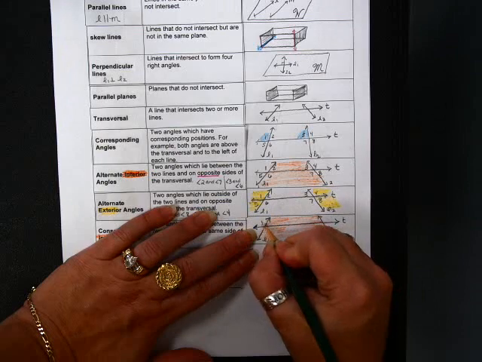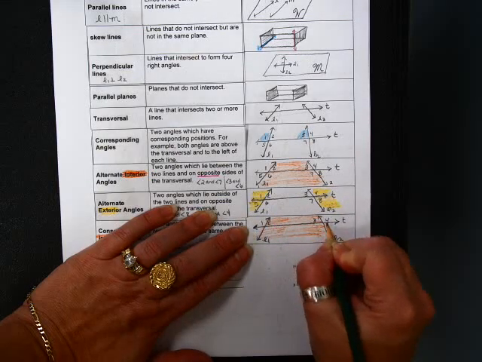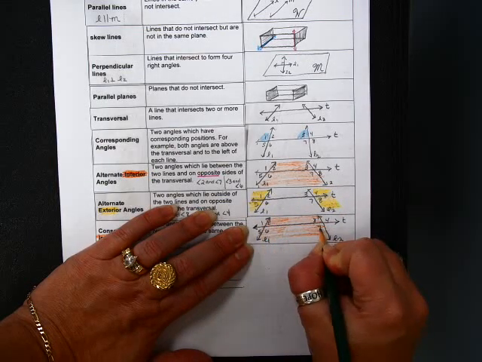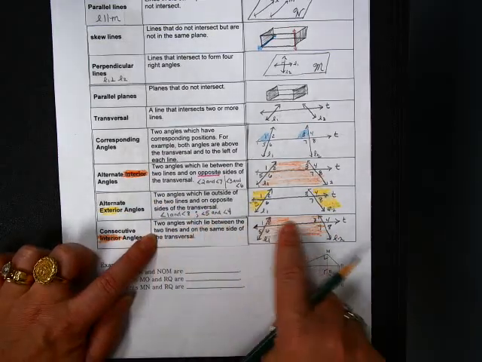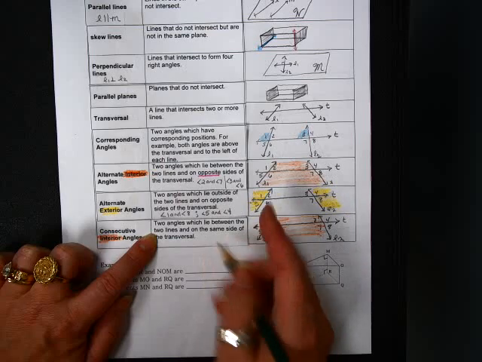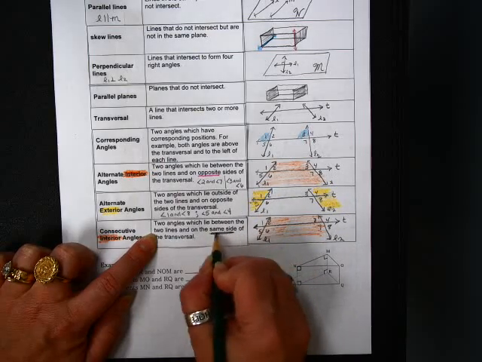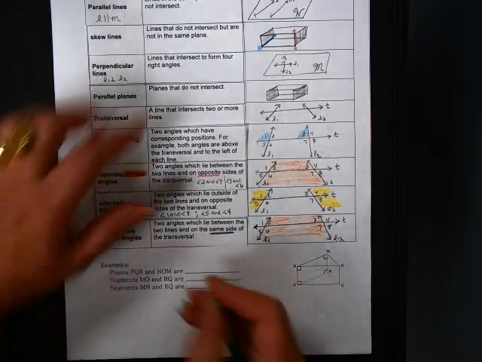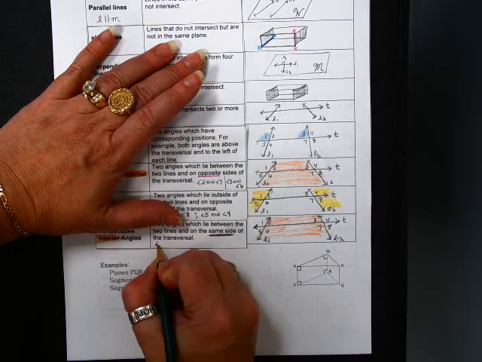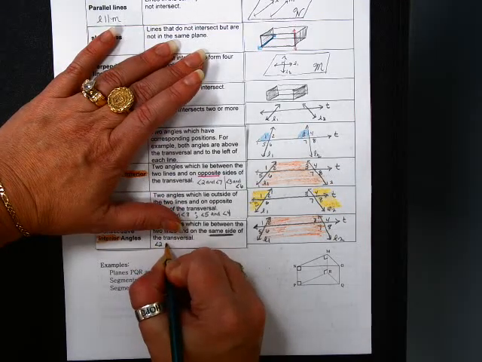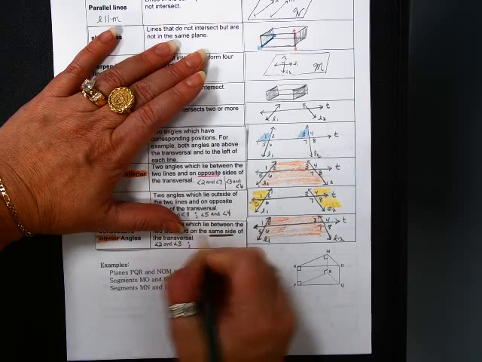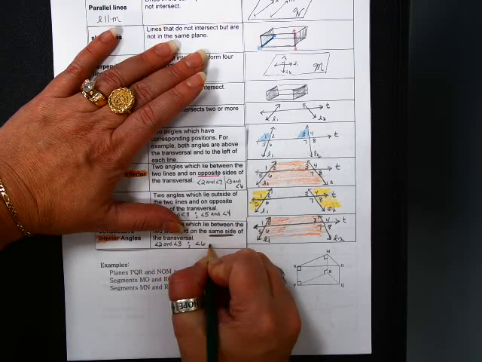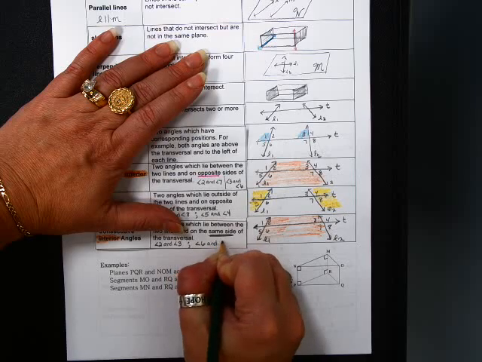Number them again, 1, 2, 3, 4, 5, 6, 7, 8. So here, consecutive interior means two angles which are on the inside, but they're on the same side of the transversal. So this one's going to be angle 2 and angle 3, as well as angle 6 and angle 7.